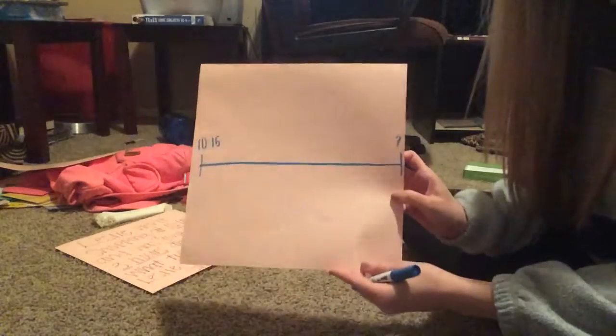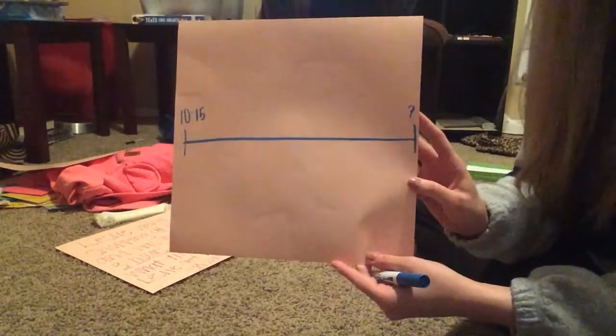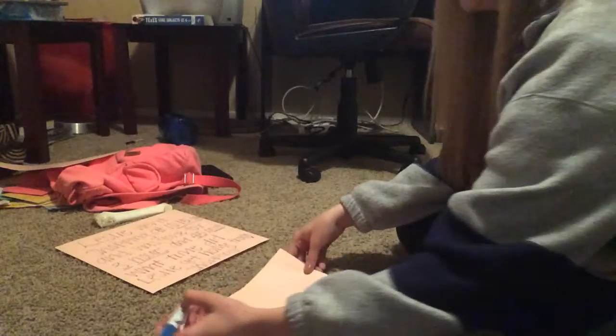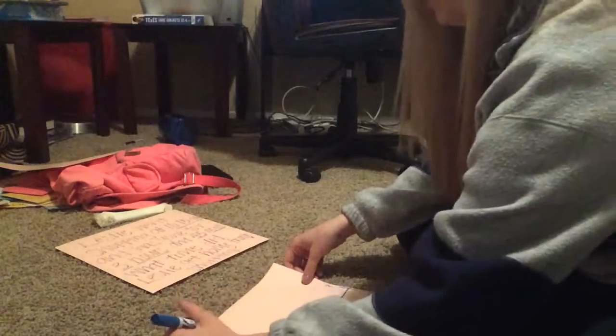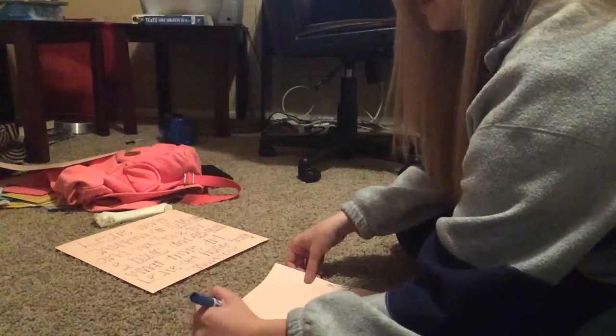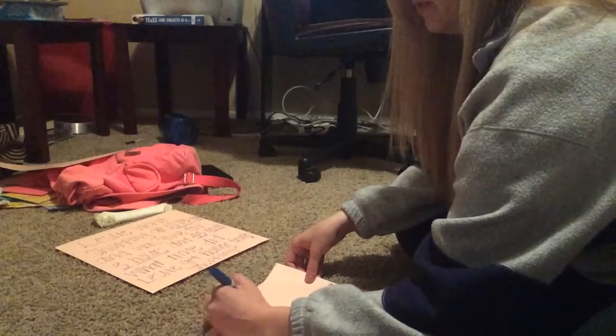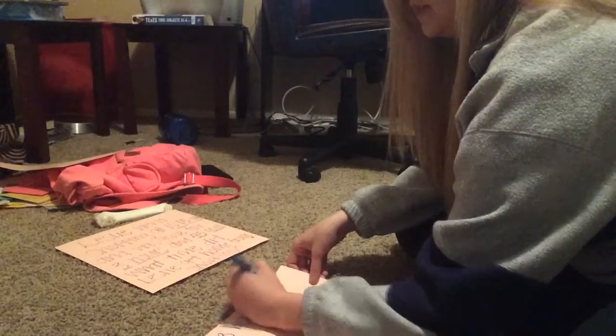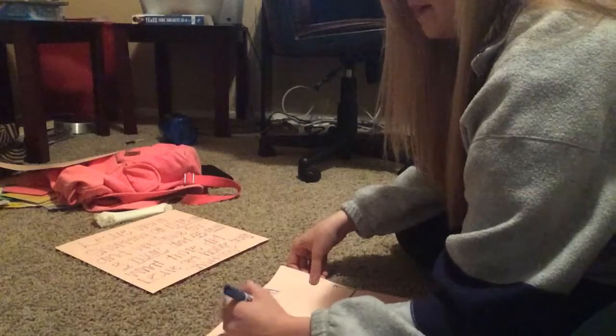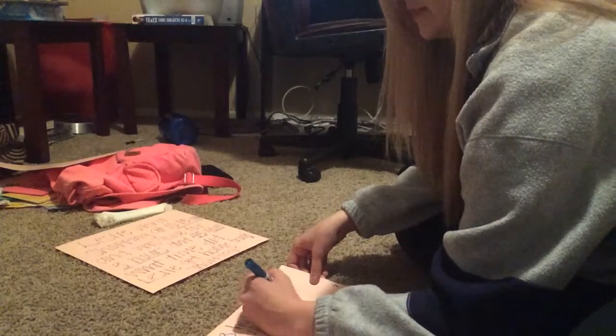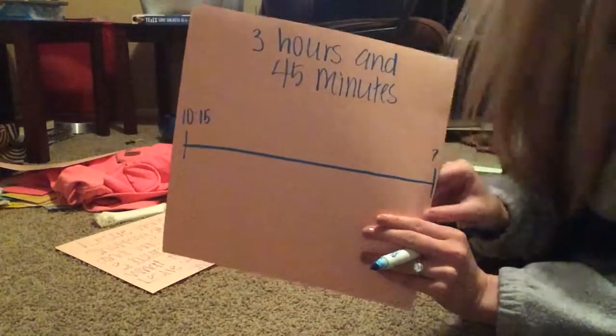We're looking for what time Leslie got home from shopping. So up here at the top, I'm going to write how long she was gone, which was 3 hours and 45 minutes. She was gone for 3 hours and 45 minutes.